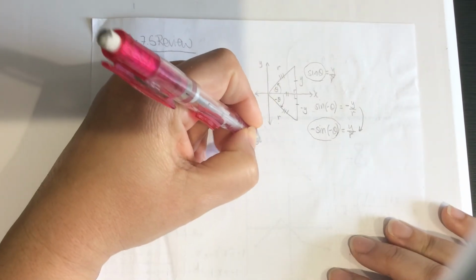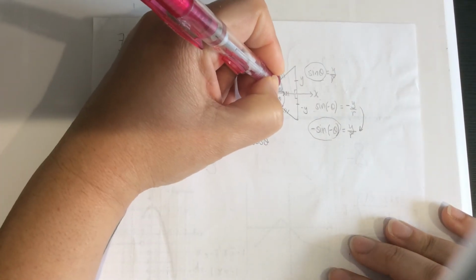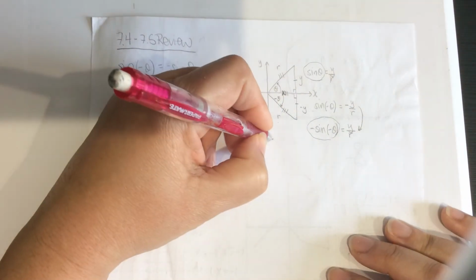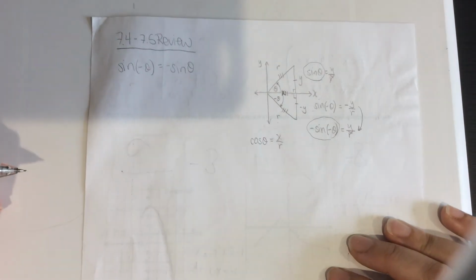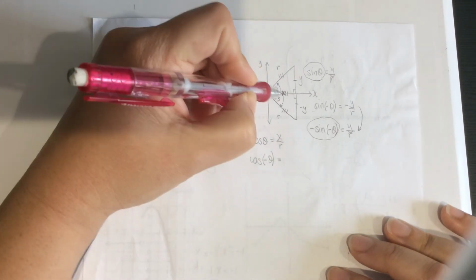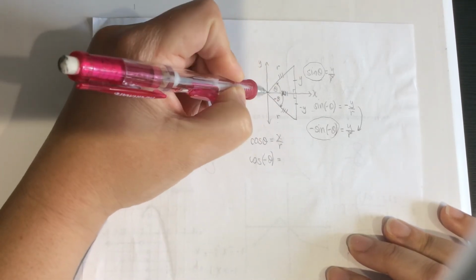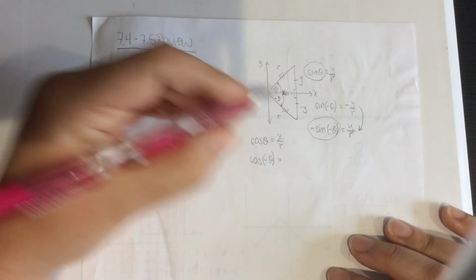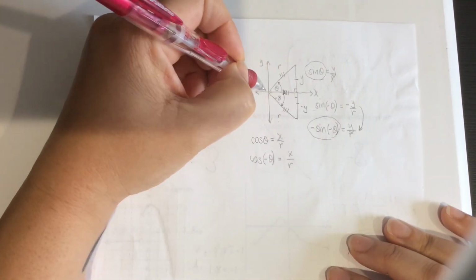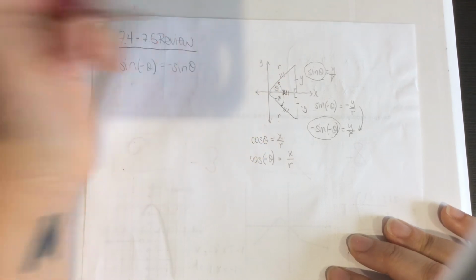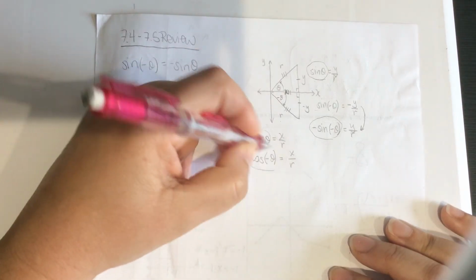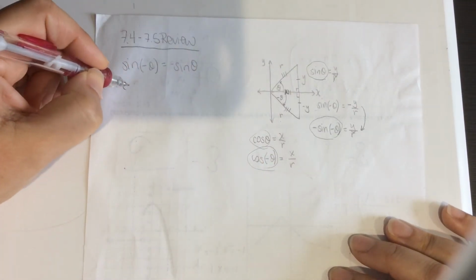The cosine, this value right here, that side length is x units long. Cosine is x over r. Cosine of negative theta, so this triangle here, well, that x is the same in both of these triangles. So it is still x over r. This side length in this triangle is the same as this side length in this triangle. So those actually have the exact same value. So this is equal to this because those are equal.